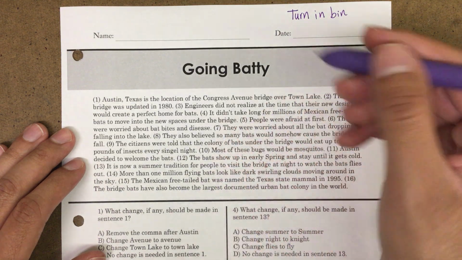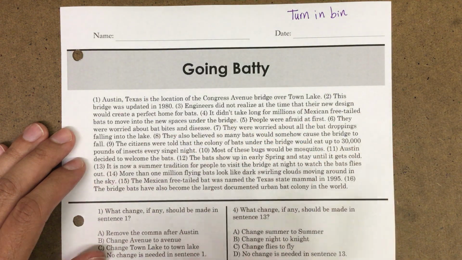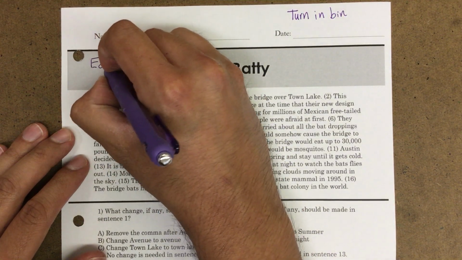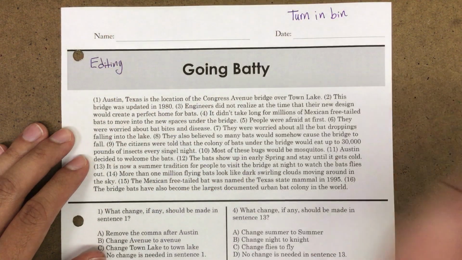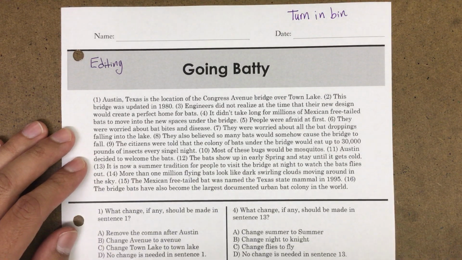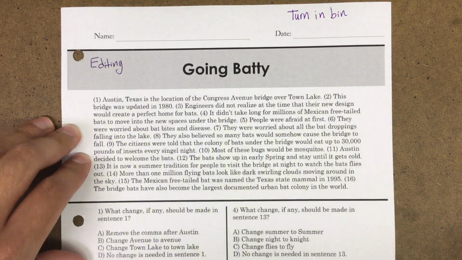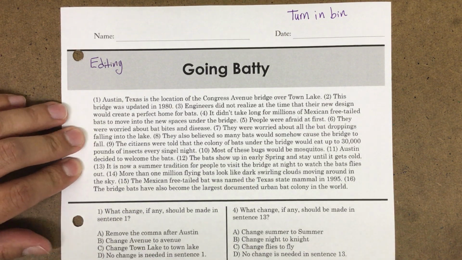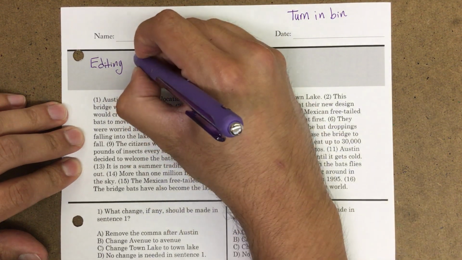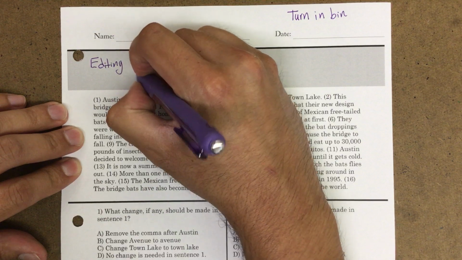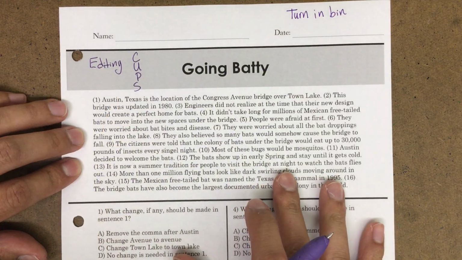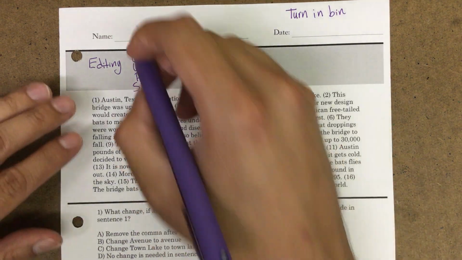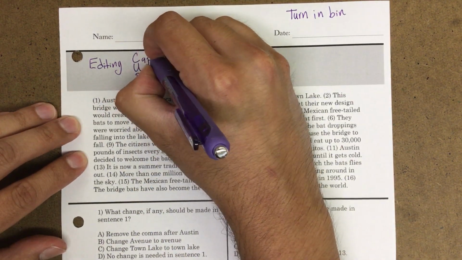Then let's get started. When we edit, let's write editing. Good writers are able to spot what needs to be corrected. And when you edit, you only focus on these 4 things. The acronym that we use is CUPS. The C, remember, stands for words that need to be capitalized. So we're going to abbreviate and just put caps.